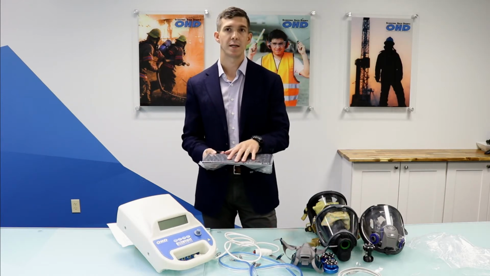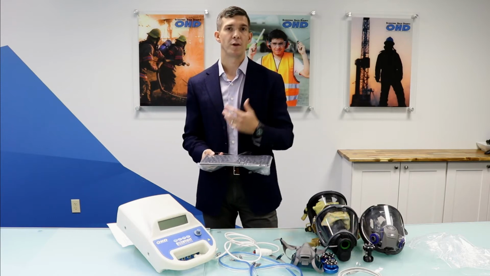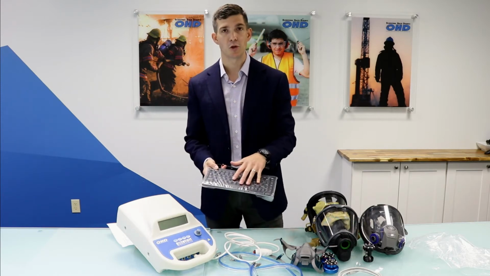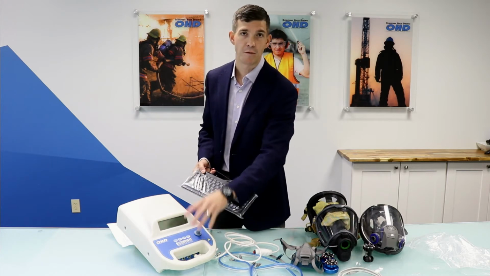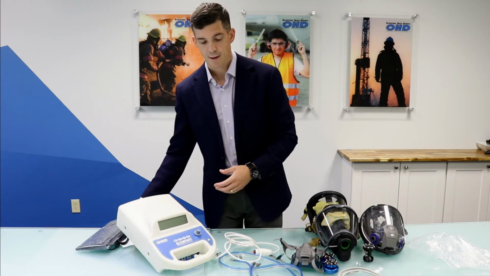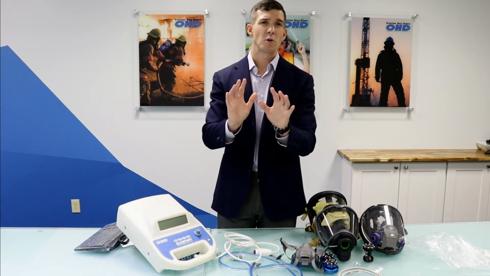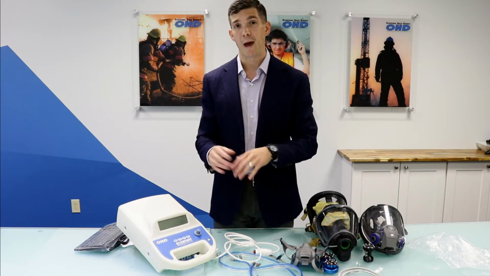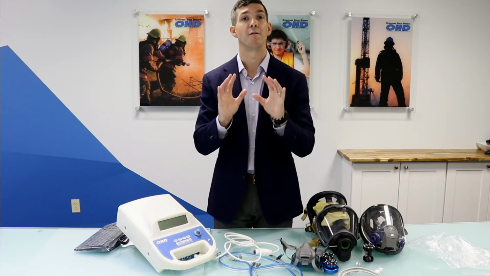So standalone testing, which we'll cover in more detail, will allow you to do testing on board of the unit. You can use your keyboard. You can also use this knob if you don't prefer to use the keyboard, but that is an accessory that comes with the instrument inside. So those are some basic components to the unit. I'll get into more adapters and connecting up to masks when we get to fit testing.